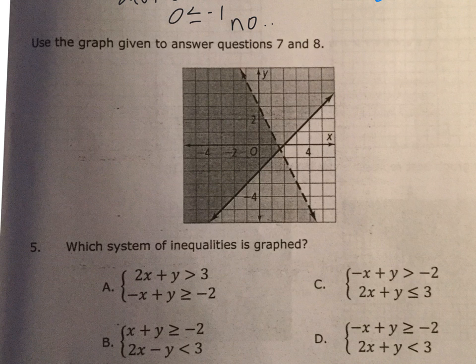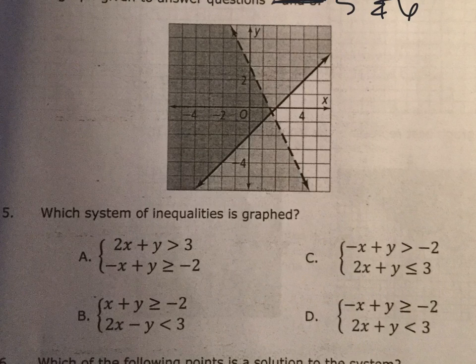Okay, so use the graph to answer questions 7 and 8. I have no idea what happened. There must have been more questions here, so it's really 5 and 6. Okay, so number 5 here. You can see that the solution is the darkest gray area.